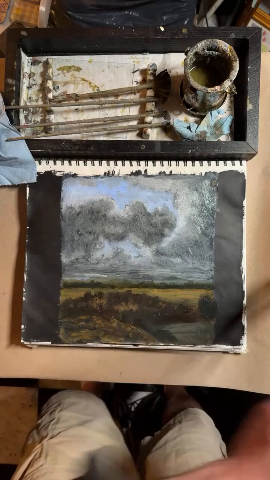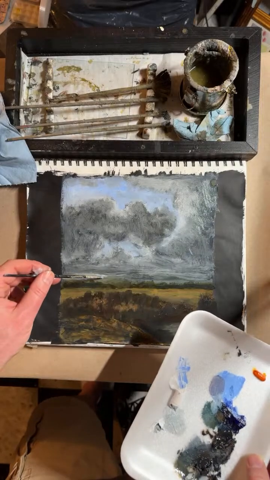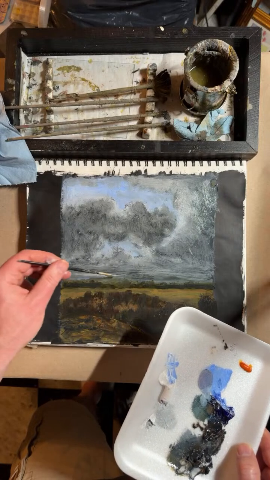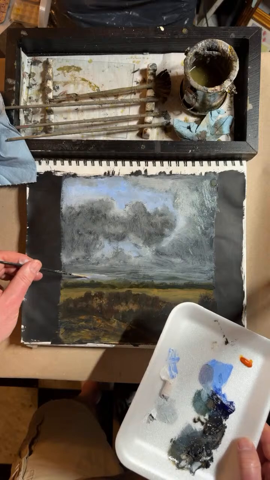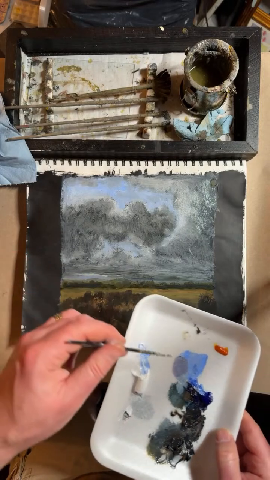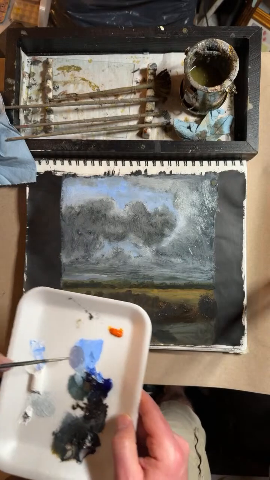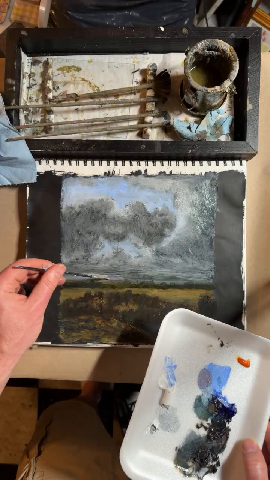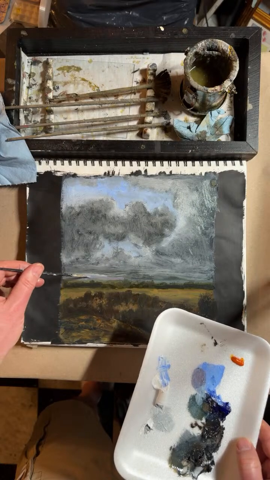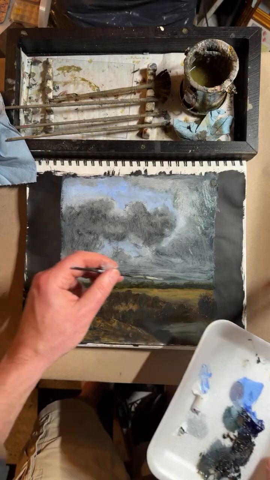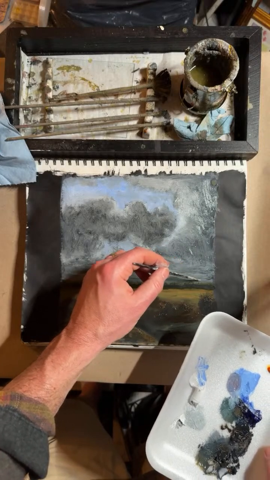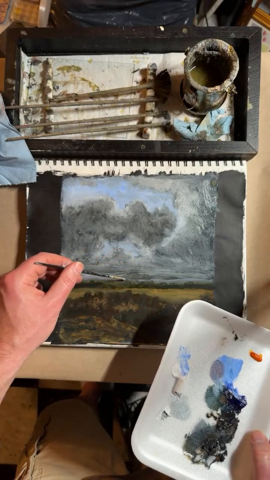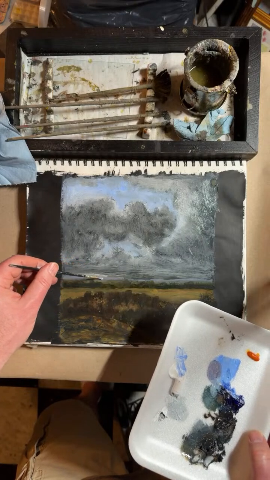And it might be a little too saturated. That's okay. A lot of this will get covered up.